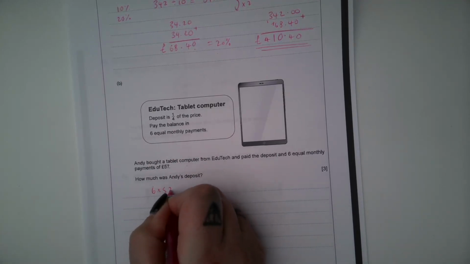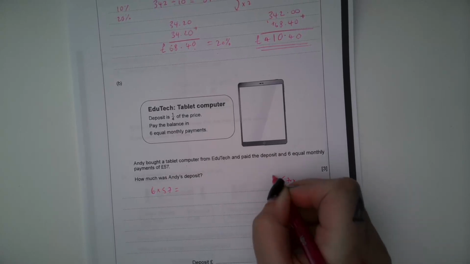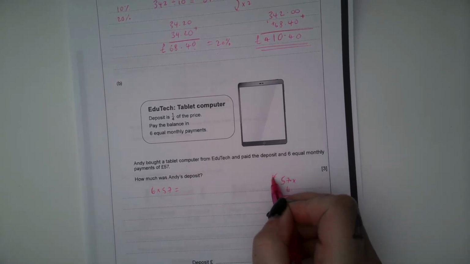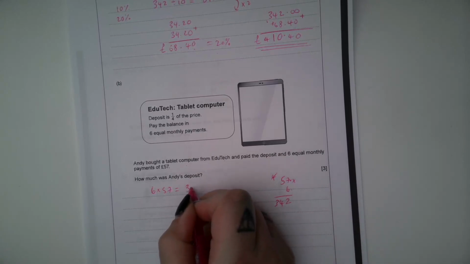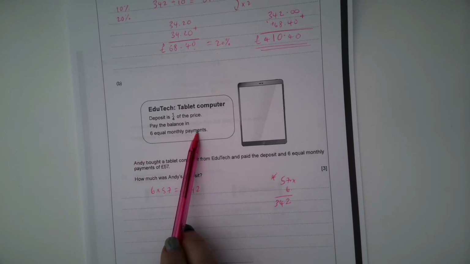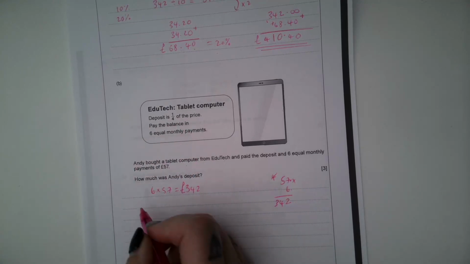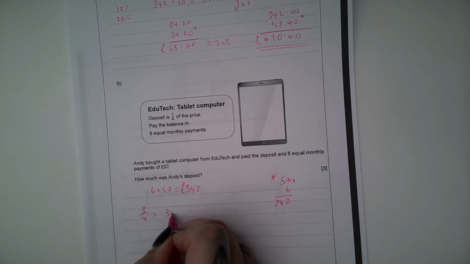So let's do 6 times £57. 6 times 7 is 42. 6 times 5 is 30. Add the 4. So £342 was the remaining balance to pay over 6 months. So if the deposit is 1/4, then £342 must be 3/4.